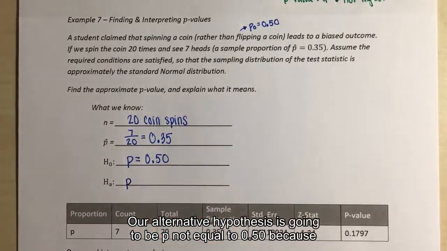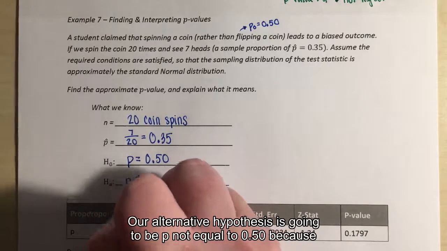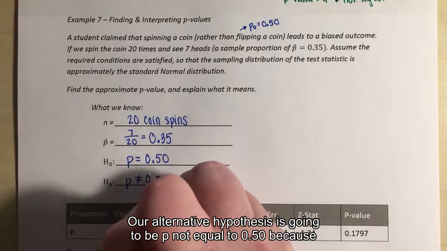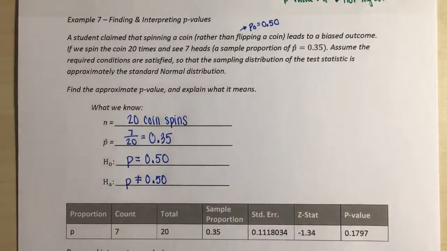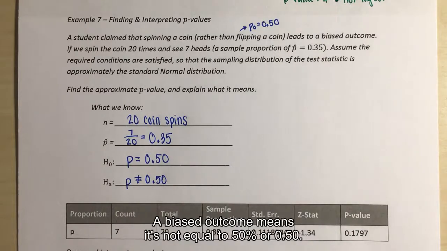Our alternative hypothesis is going to be p not equal to 0.50, because the student claimed that spinning a coin leads to a biased outcome. A biased outcome means it's not equal to 50% or 0.50.